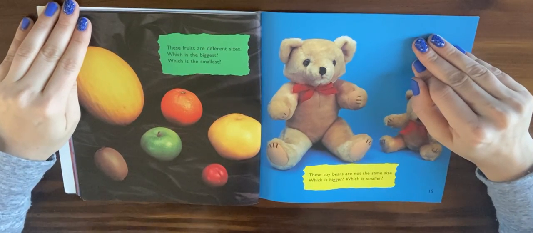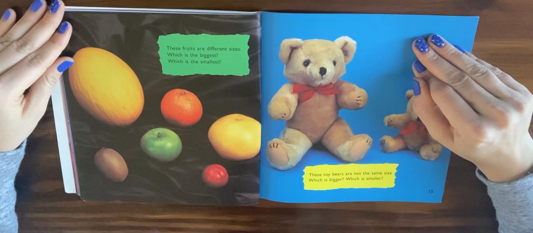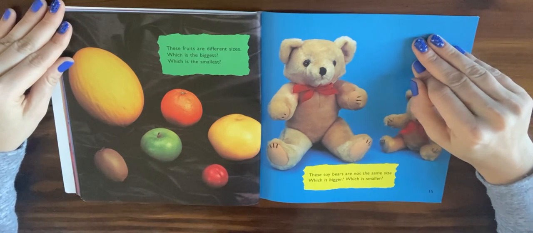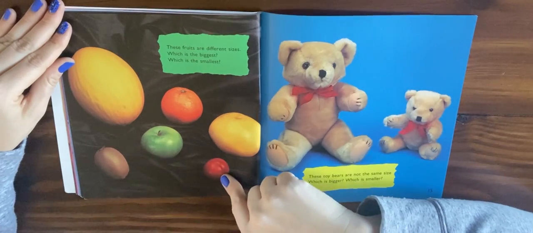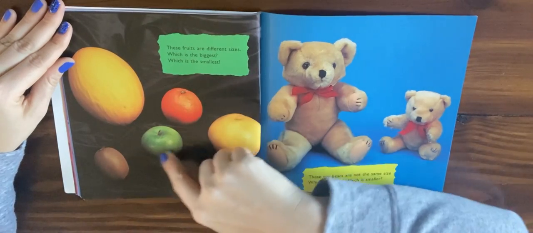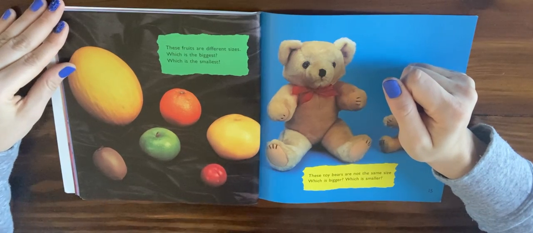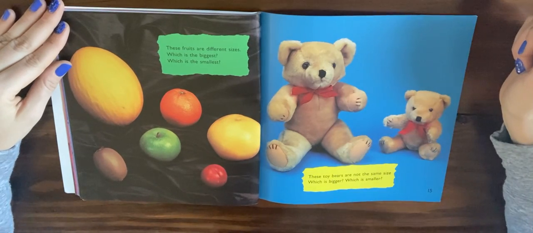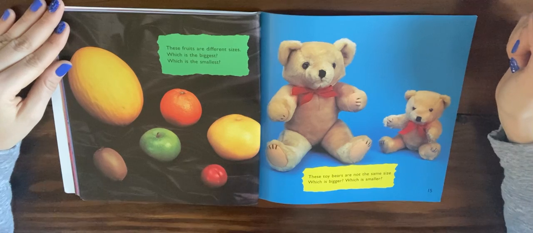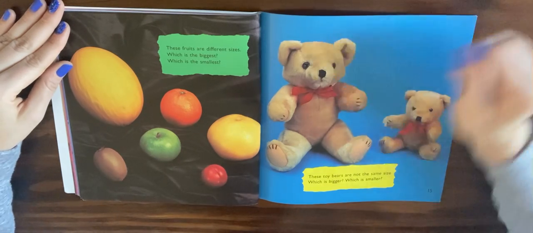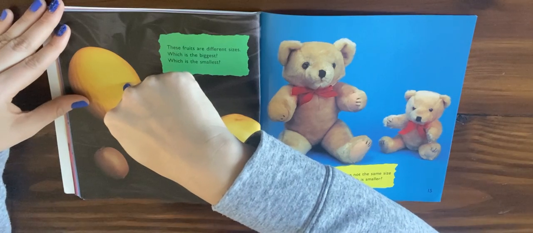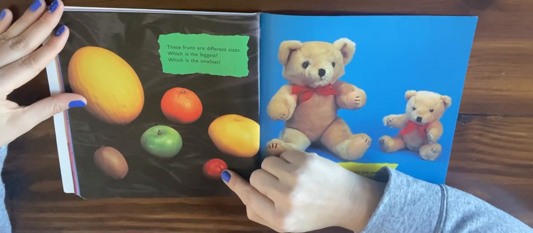These fruits are different sizes. Which is the biggest and which is the smallest? We have a grapefruit, a plum, an orange, an apple, a kiwi, and that kind of reminds me of a spaghetti squash, but I'm not sure what it is. Which one is the biggest and which is the smallest? This one is the biggest and this one is the smallest.